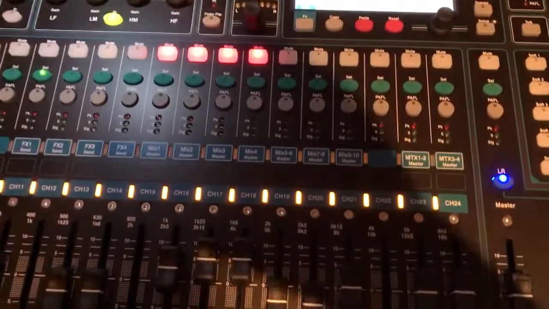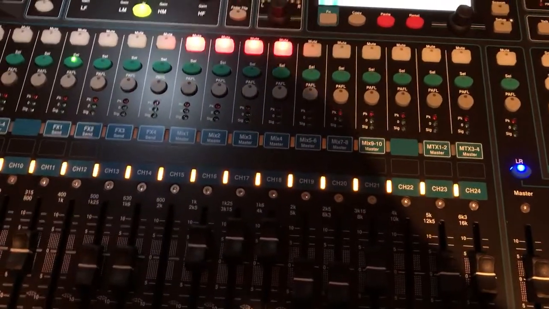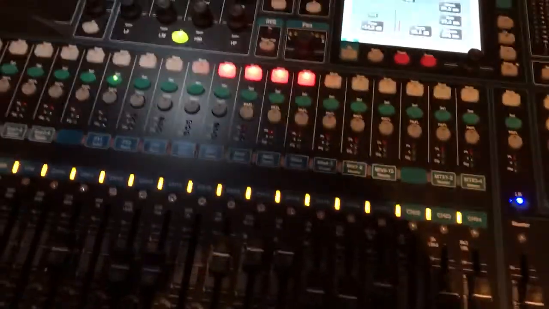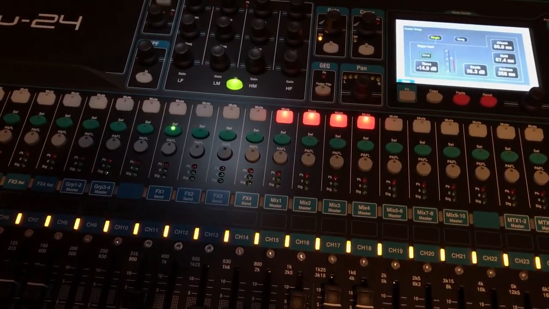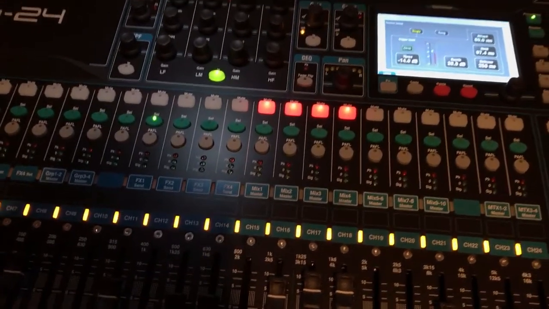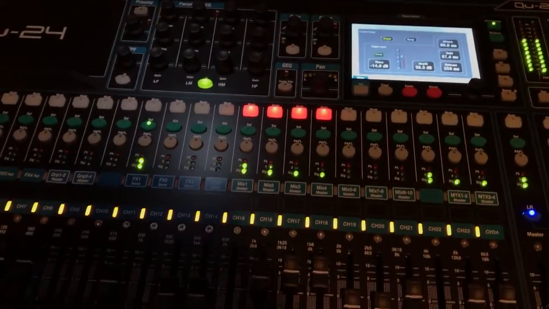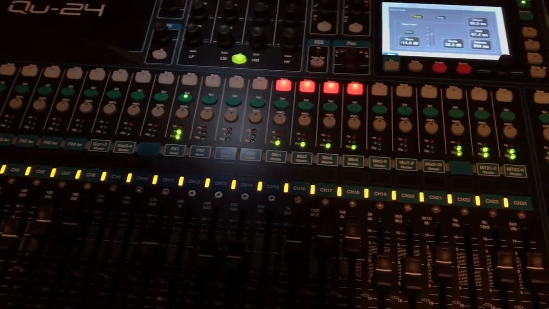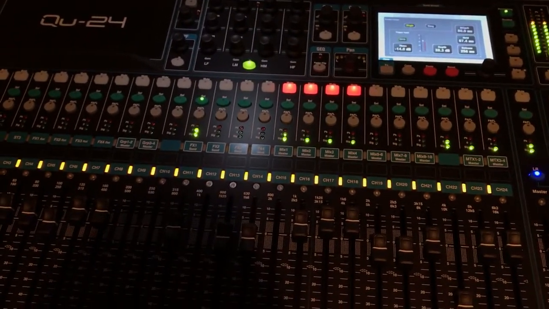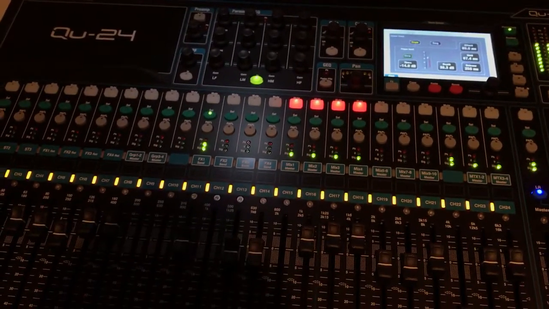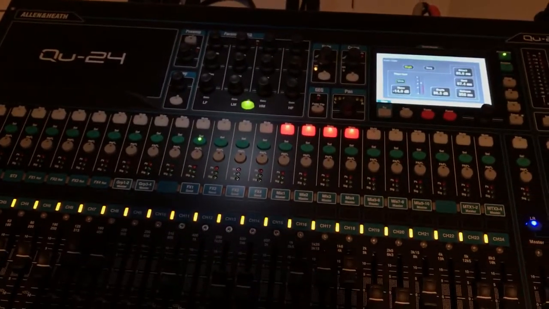So I'm going to go ahead and start the synth track here by itself, just so you can hear what the synth sounds like without any ducker effect on it. So go ahead and start that. So that's our synth track.